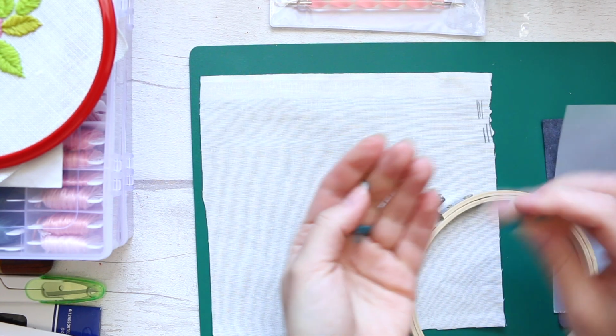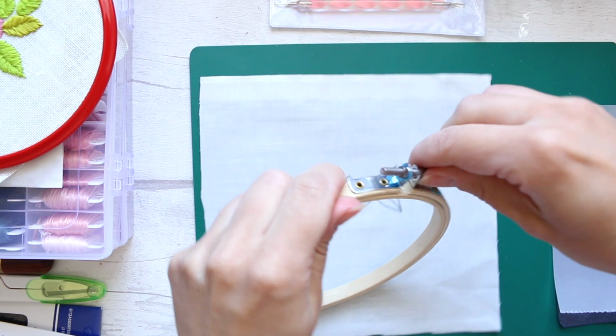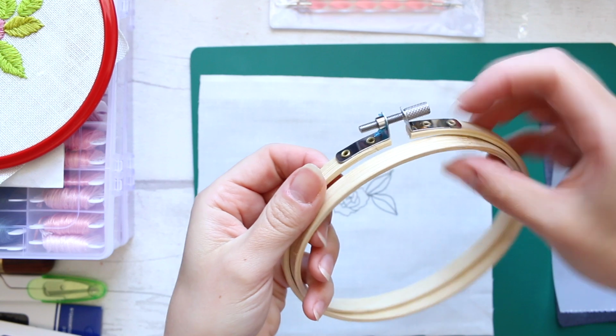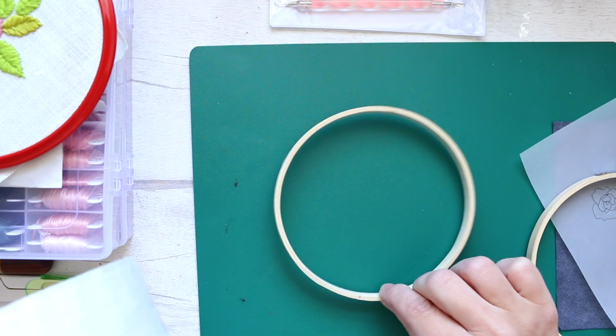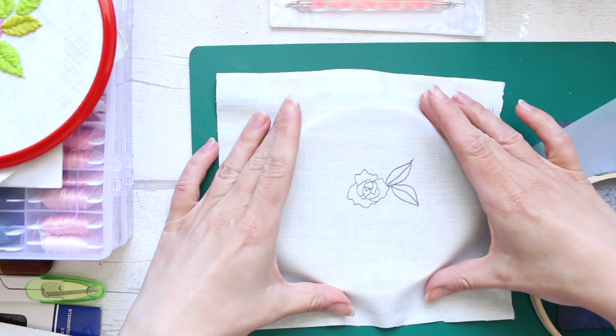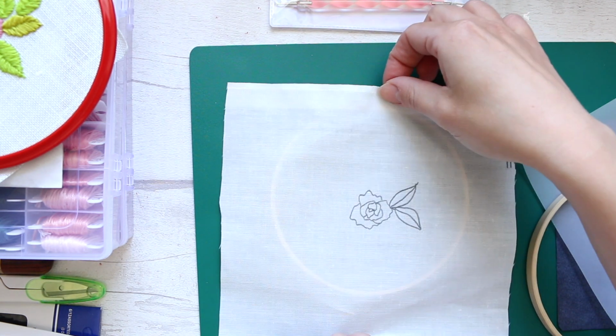There's this plastic sticky which you need to remove, and then you can see this little screw here. You just loosen it up. You will need to place this inner loop underneath your fabric and then place the fabric as you want the design to be.